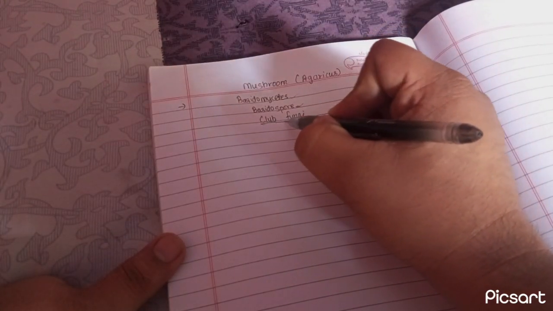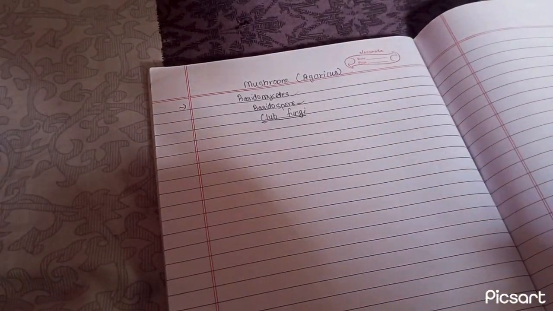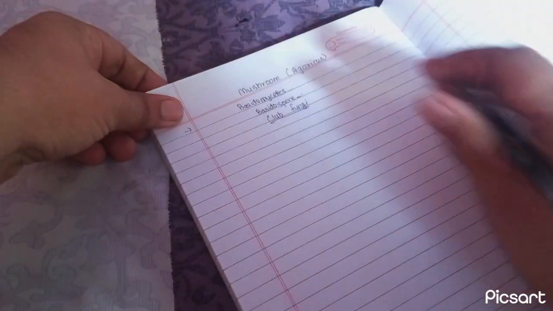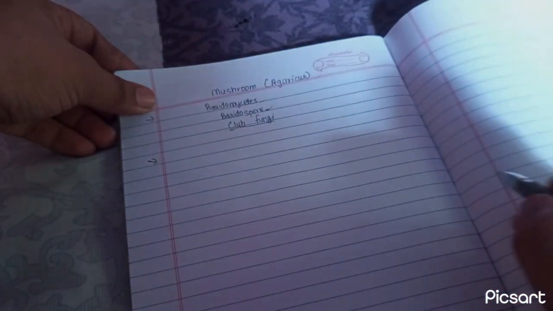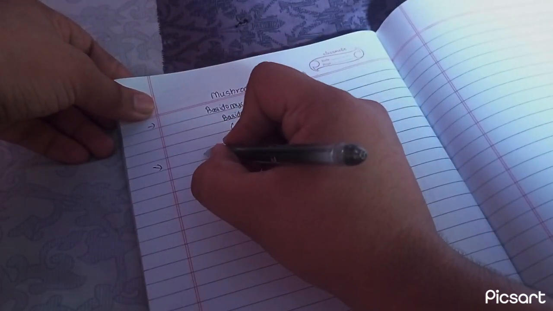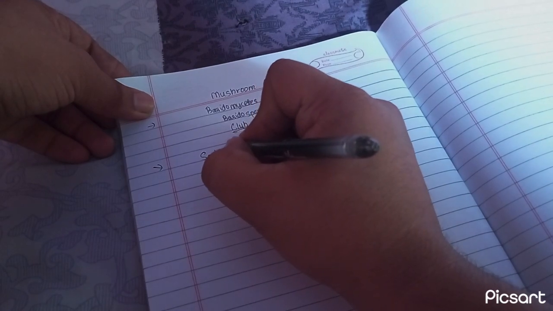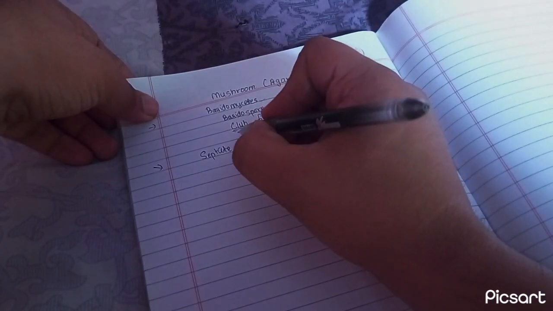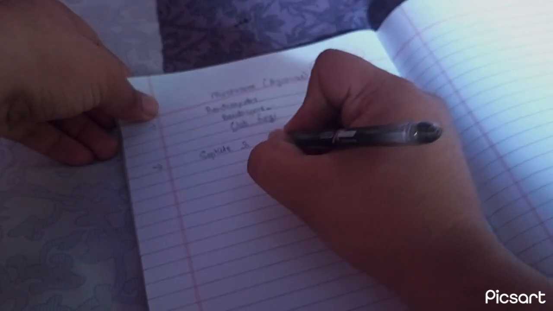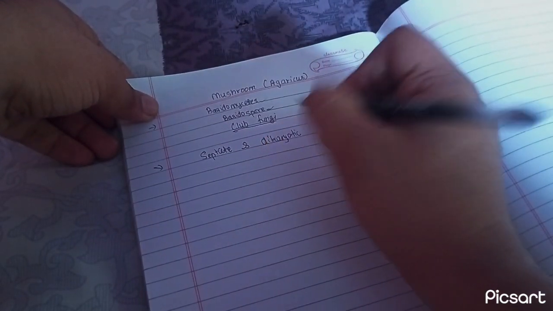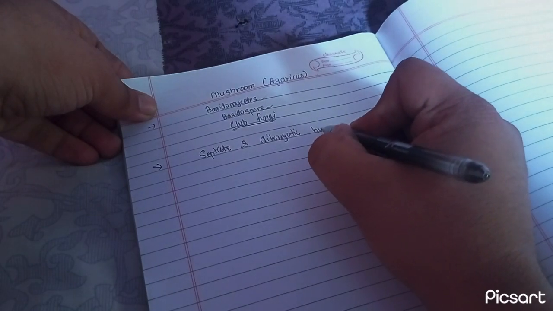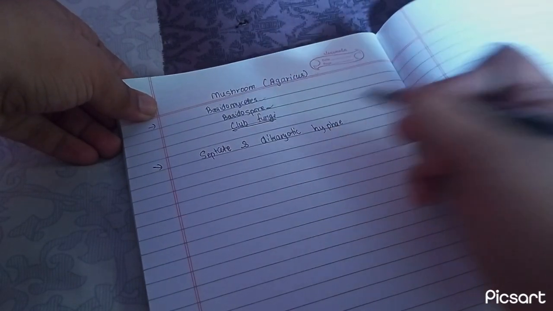known as club fungi. So let's write, it has septate and dikaryotic hyphae.